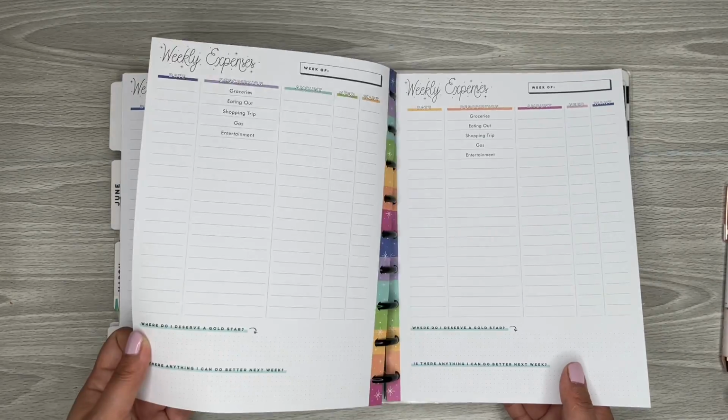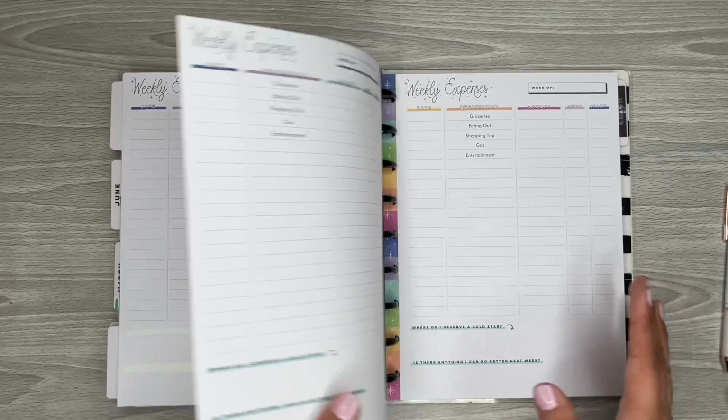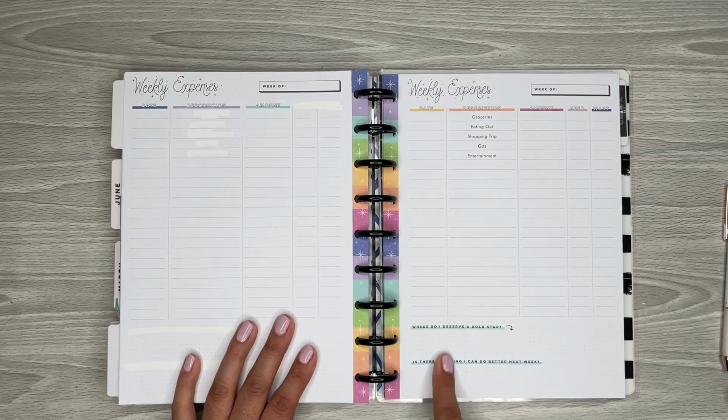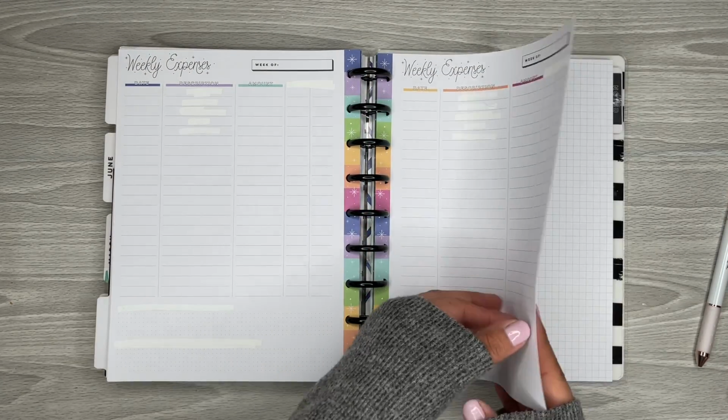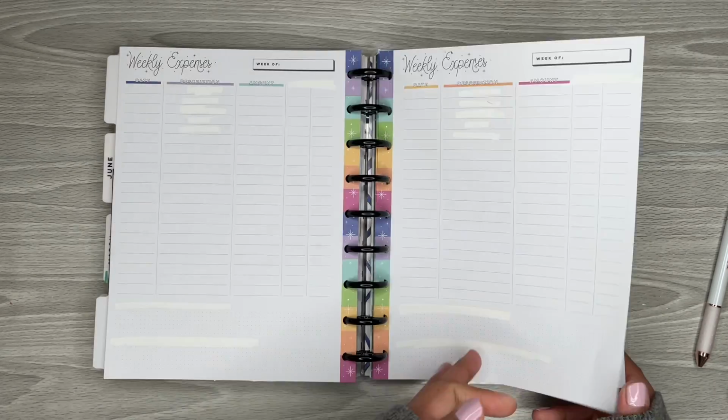Oh, there's actually only 1, 2, 3, 4. Oh yeah, I think that's enough. So yeah, I'm going to white out the rest of this stuff. Okay, so I have white out on all of these pages, so those are good to go.